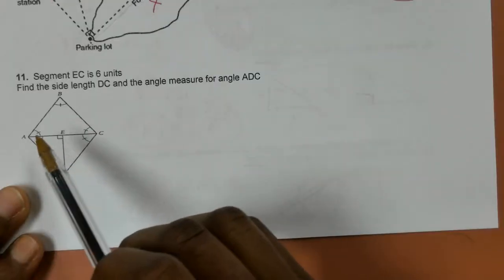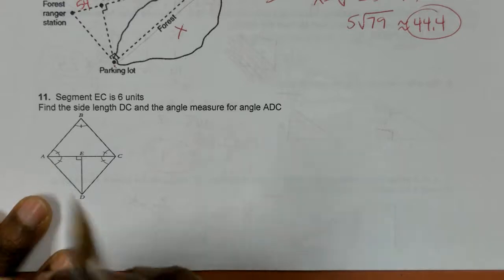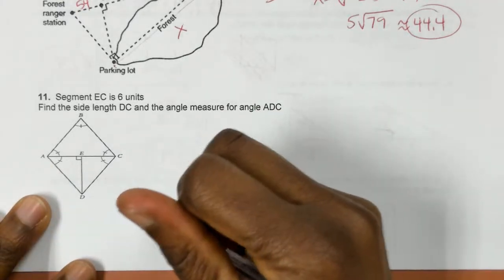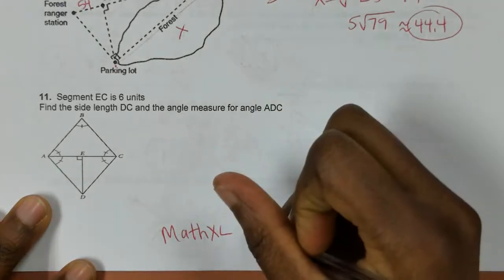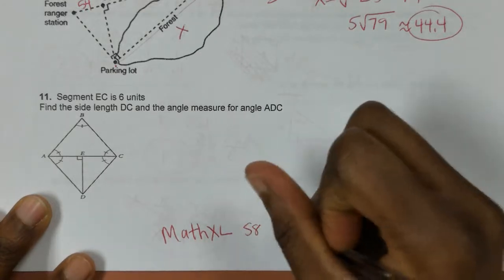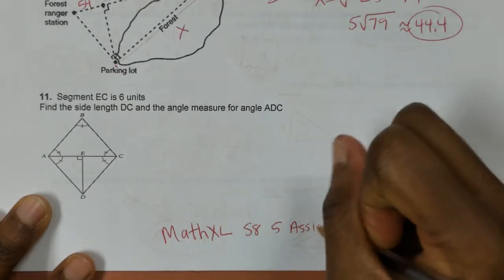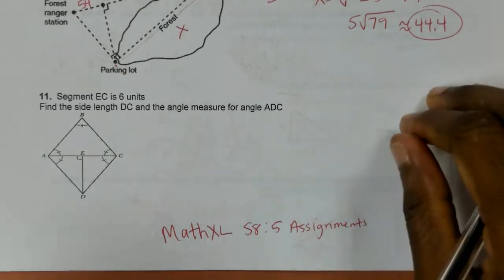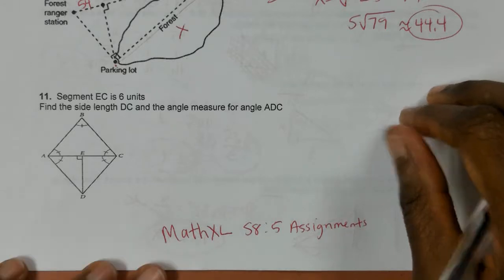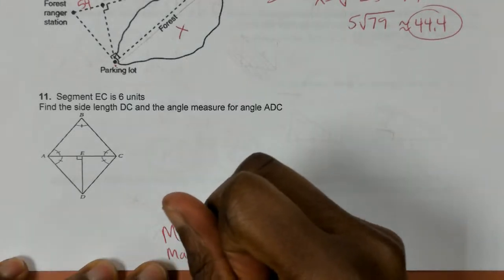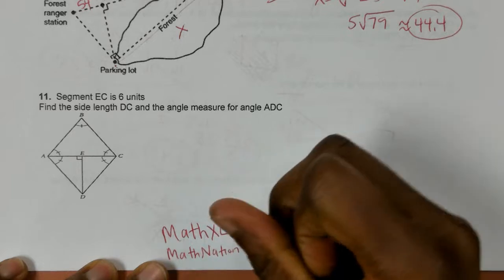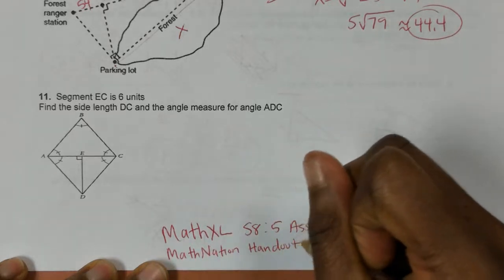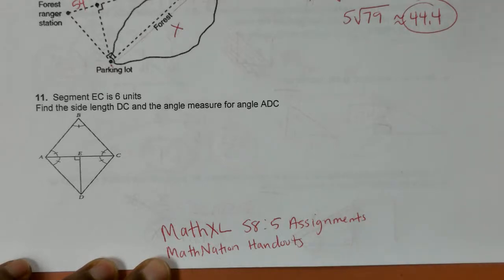Okay, last one to prep for your test. You can also please prep using Math Excel. You should have done all 5 assignments for section 8. And you can review the Mathination handouts, which is the classwork. I don't know if I've given most of those back, but the answer keys for the last ones for the geometric mean at least are online.